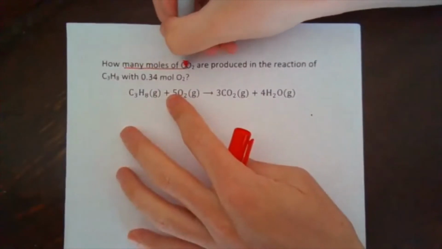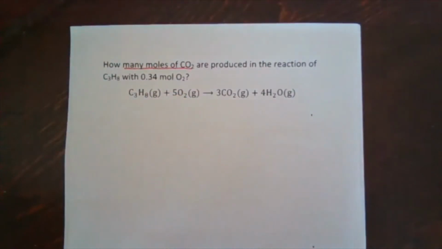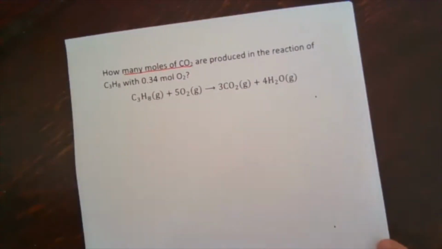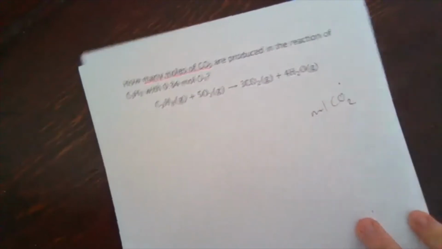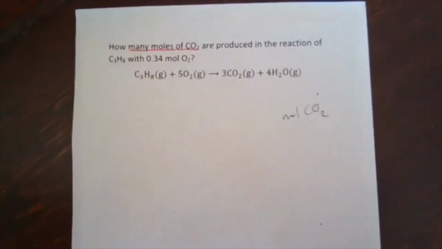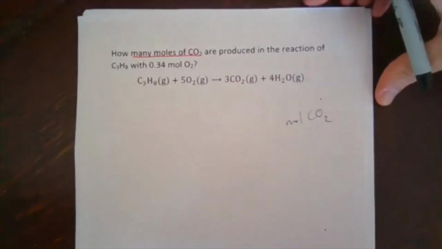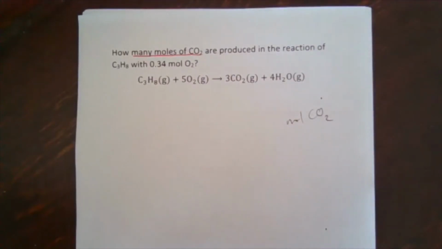Okay, so what we want is how many moles of CO2. So we know in the end we'd be looking for our answer to have units of moles CO2. And they're produced in the reaction of C3H8 with 0.34 moles of O2.